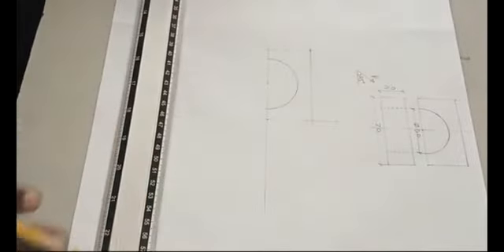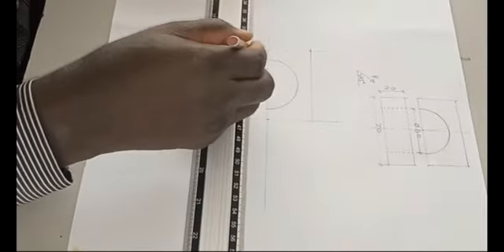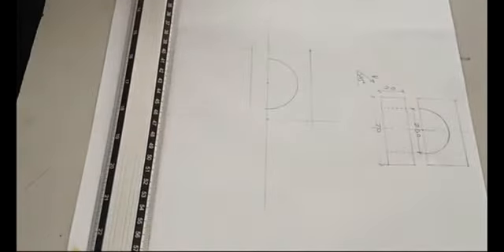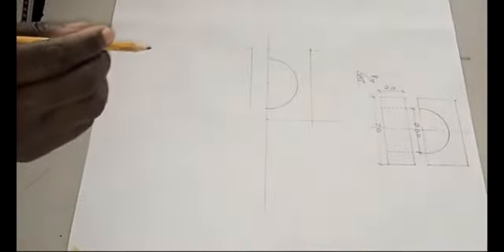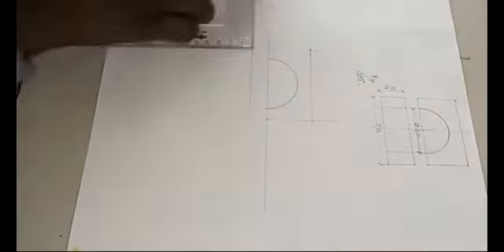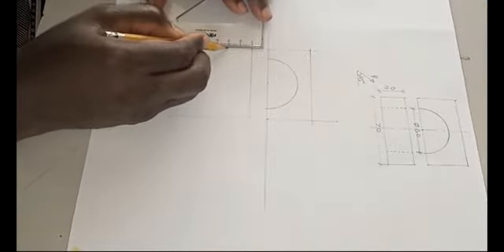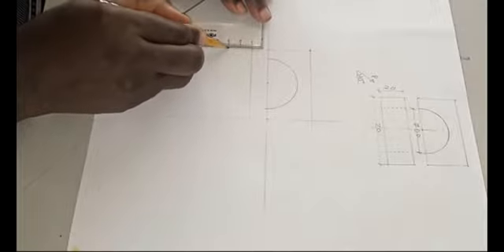Now you can take a distance a little bit away from this to draw your plan. Just choose this portion. Now these ones are not connected, they are not together. The height of this one is 20, which is the width of this box. Measure 20 here: 10, 20.